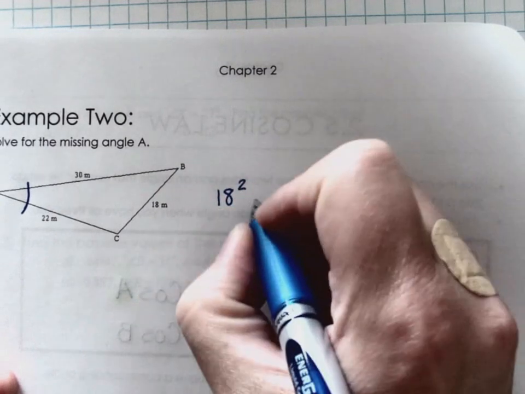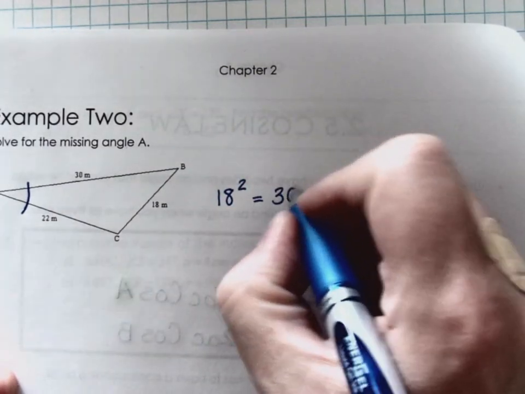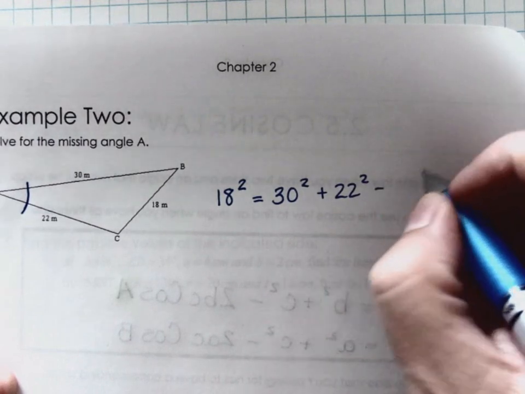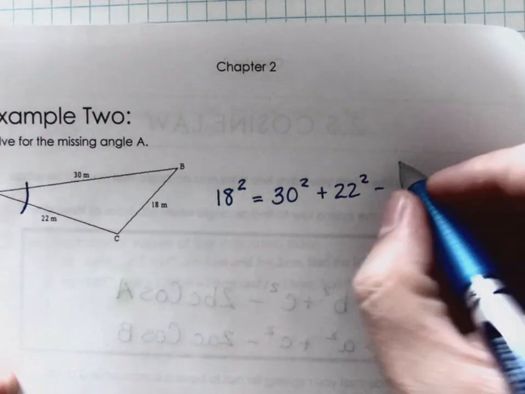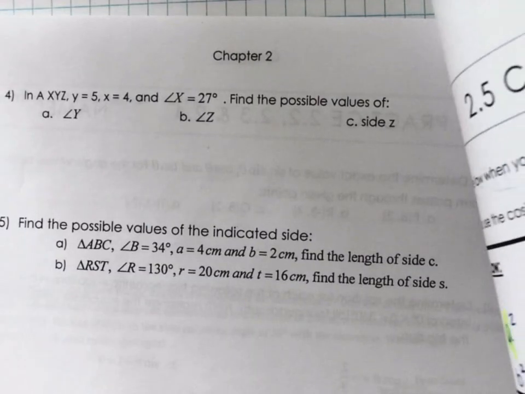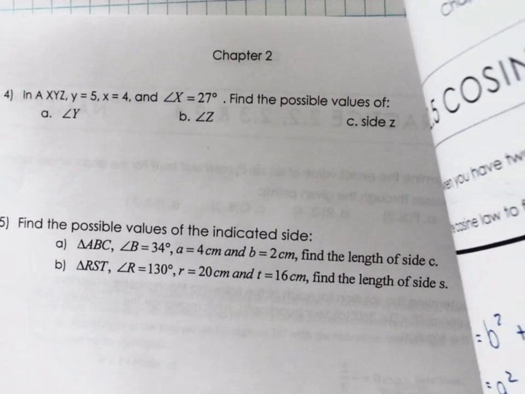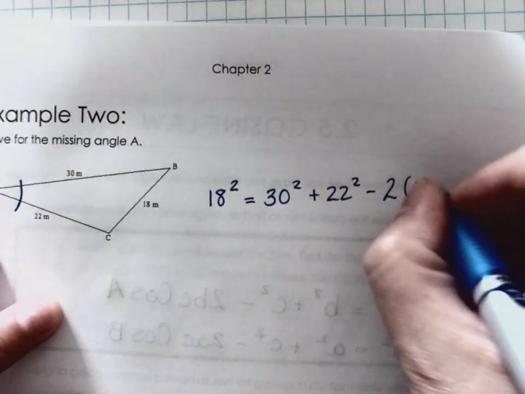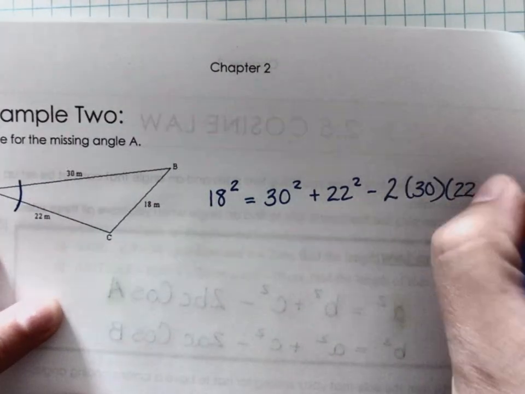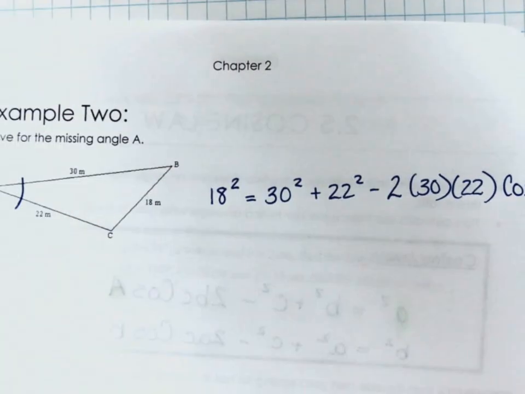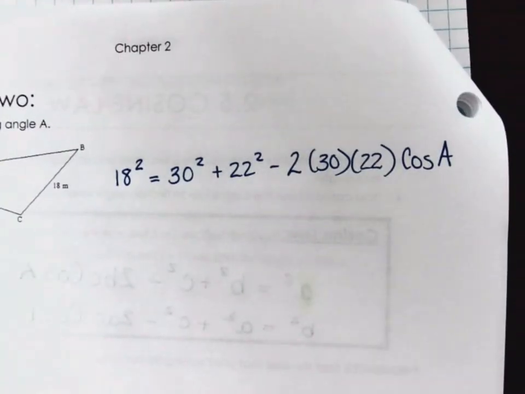So 18 squared equals 30 squared plus 22 squared minus, sorry, 2 times 30 times 22 times cos of A. What's stronger?